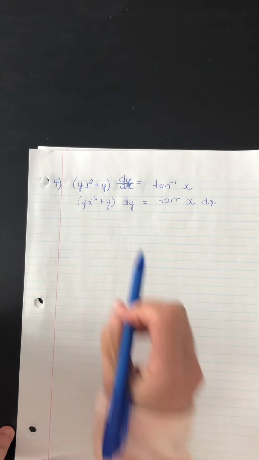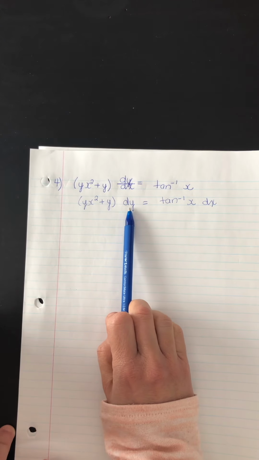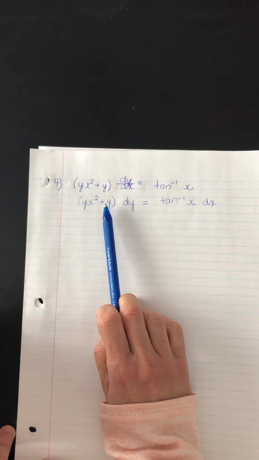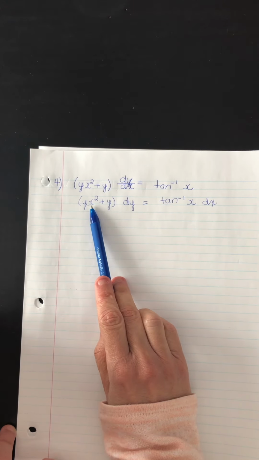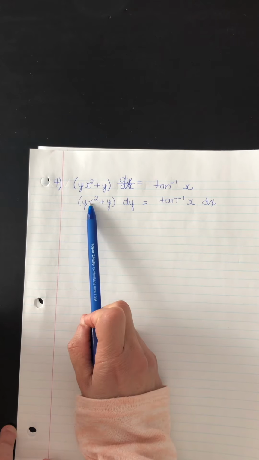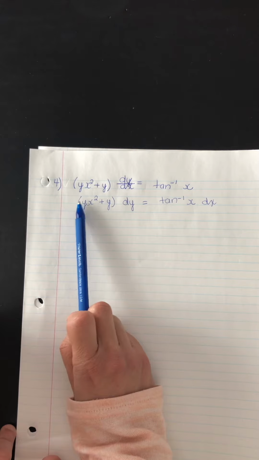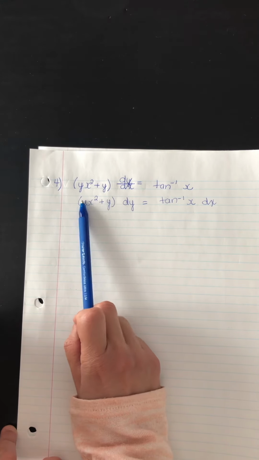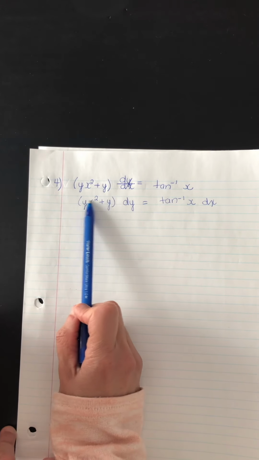Secondly, take a look. This says dy, but I do have an x stuck in here, okay? But it doesn't seem like I can easily move just the x squared. So how do I handle that? The x squared has to get out of here. Well, I can common factor y here, look.